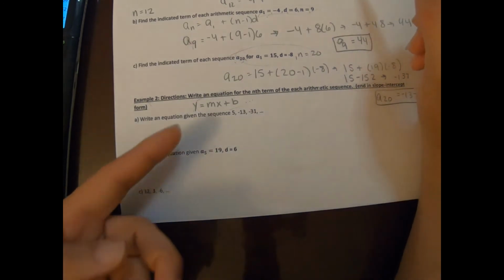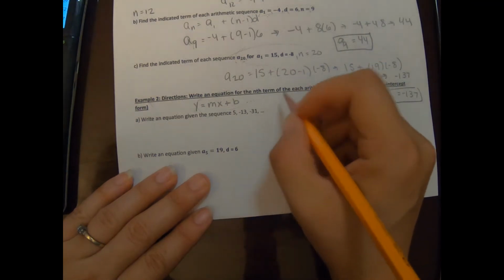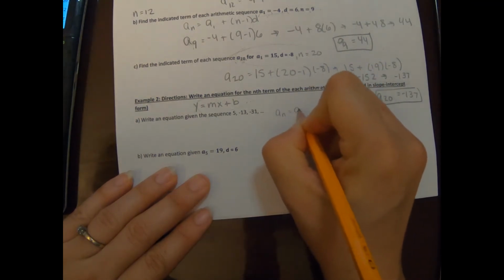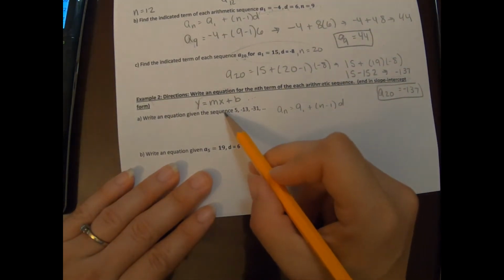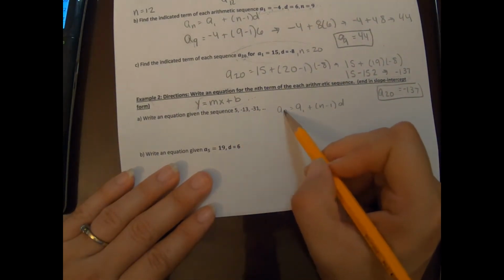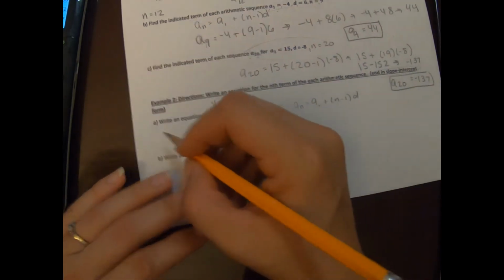Let's take a look. Write an equation given the sequence. So I'm using the formula, but I'm not asked to find a certain number. So for these types of problems, n stays n.